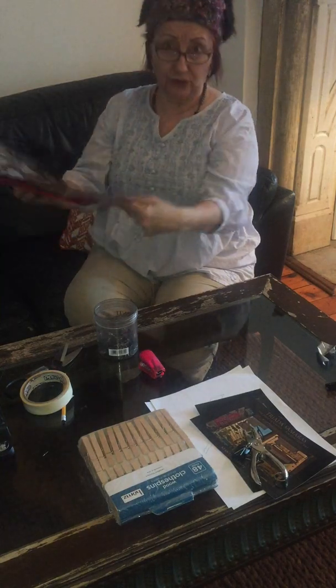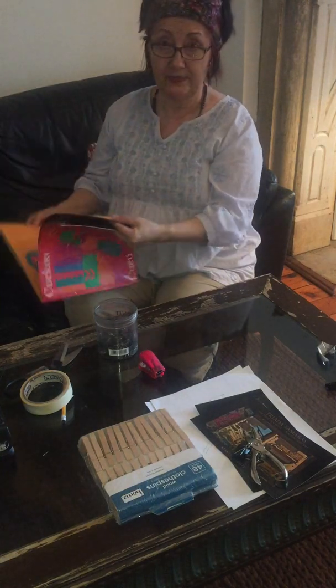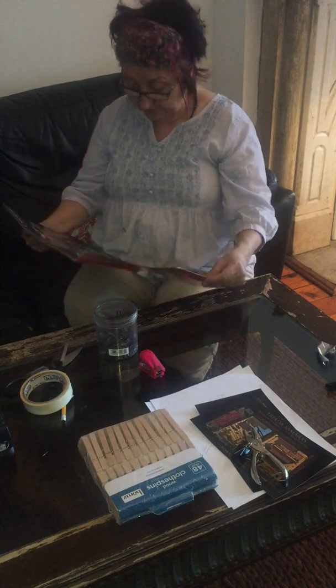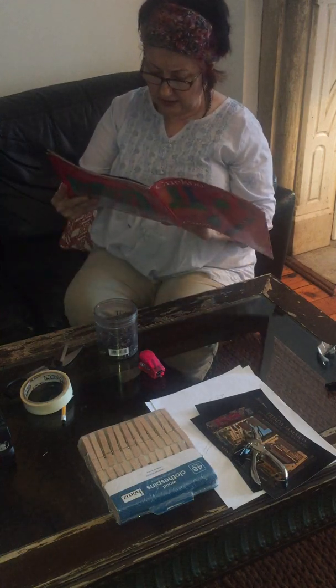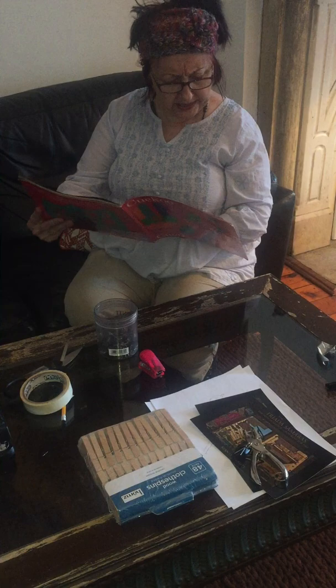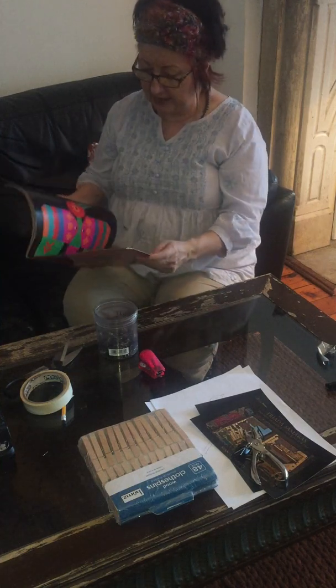And all of these creatures appear in the book. The owl, the dove. I don't remember the dog. Was the dog in here? You'll have to listen carefully next time.